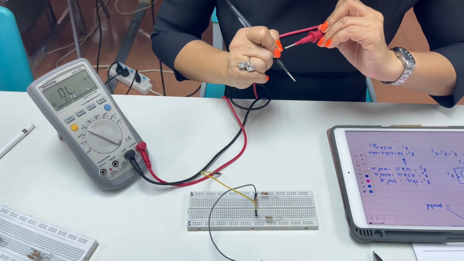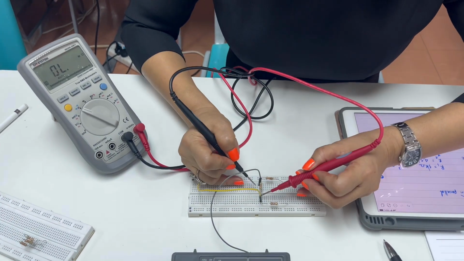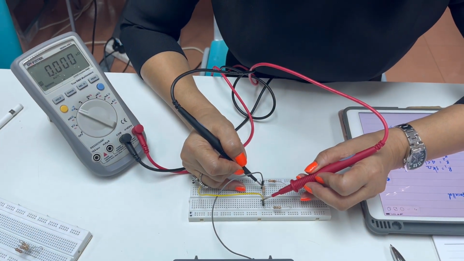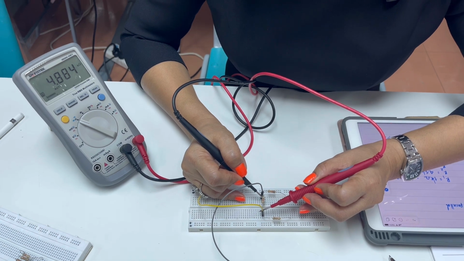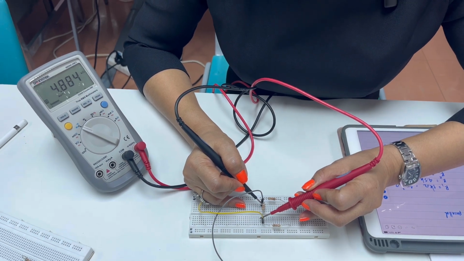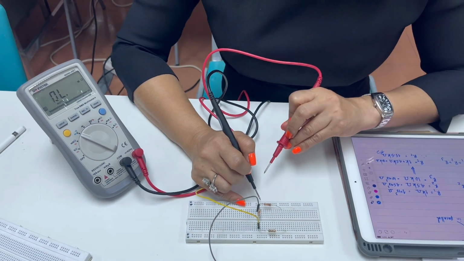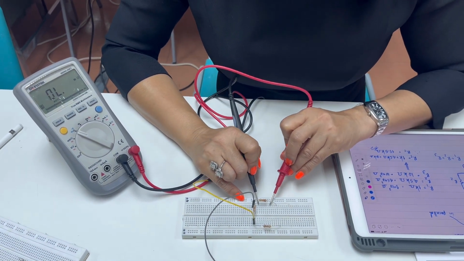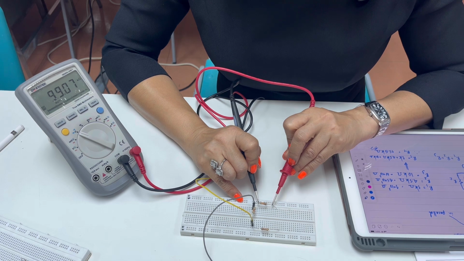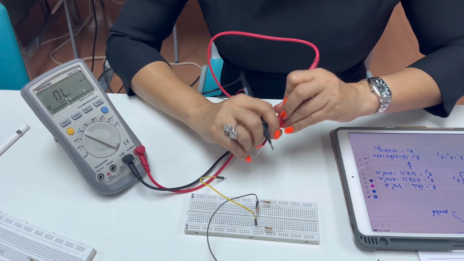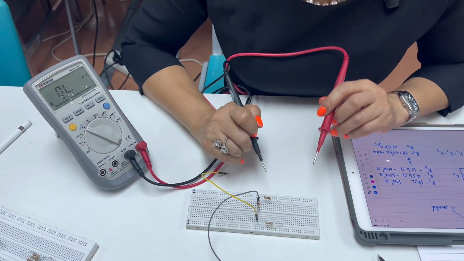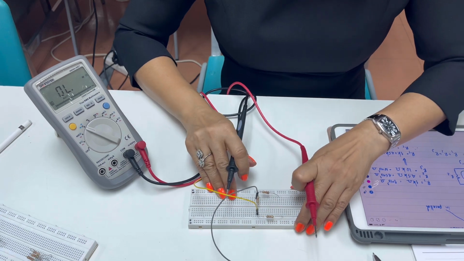The R2, we said is 4.5K. Let's measure that. It's like 4.89. We got more than what we bargained for. And the last one is 10K ohms. Let's look, 9.9. So these are the three individual ones that I have selected.